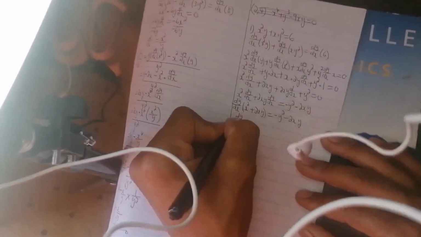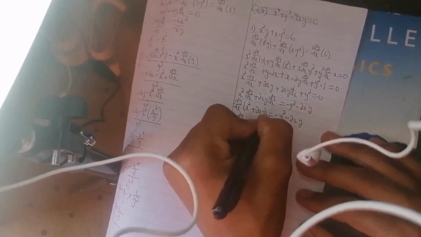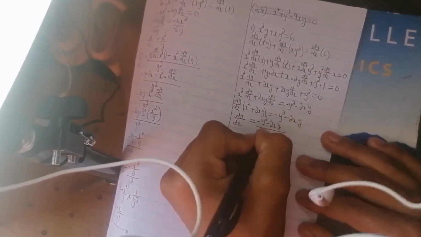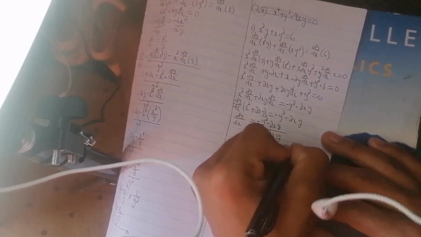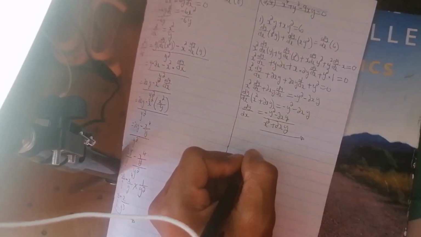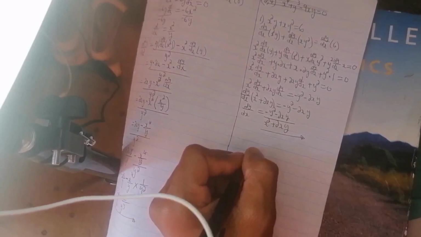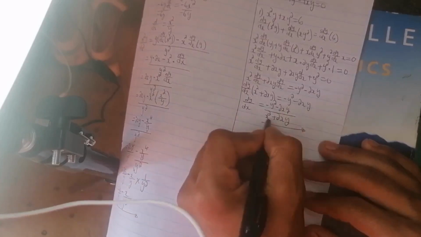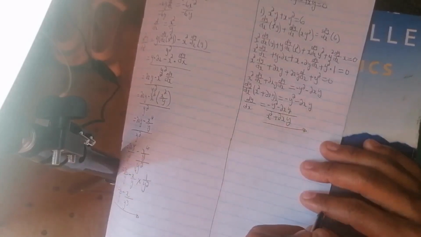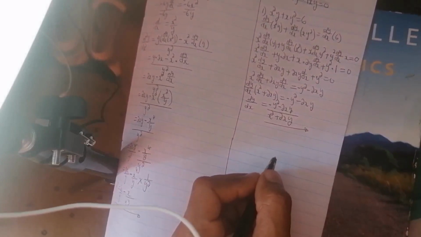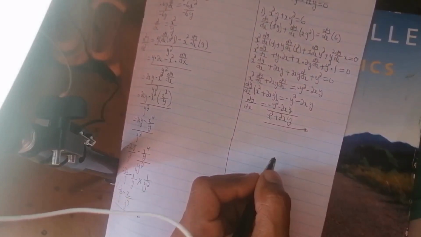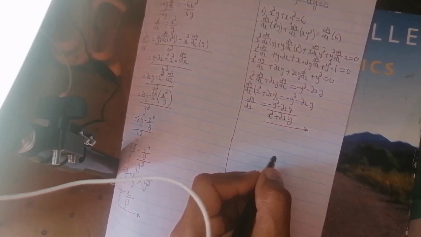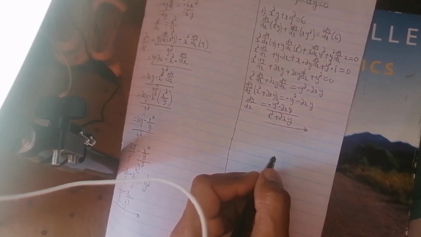Divide, and you will find your dy over dx as minus 2xy minus y squared, divided by x squared plus 2xy. Just a nice simple problem that requires somebody with a very good basic. So let's just continue.